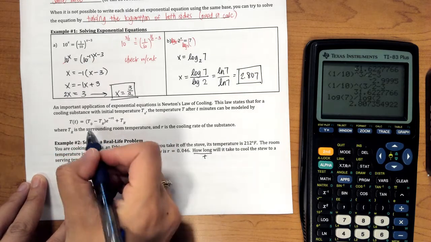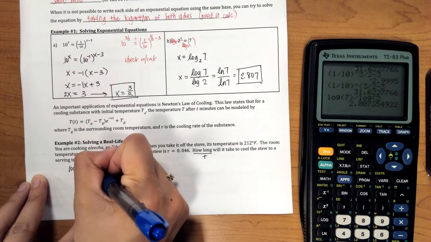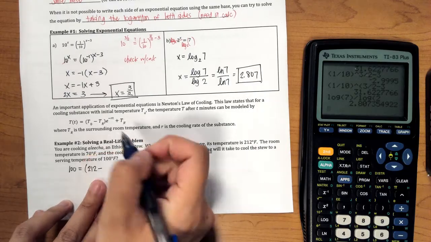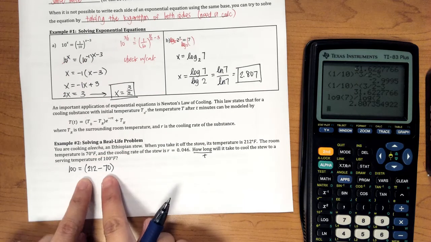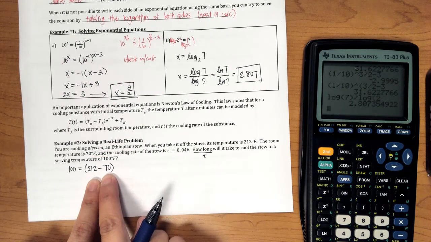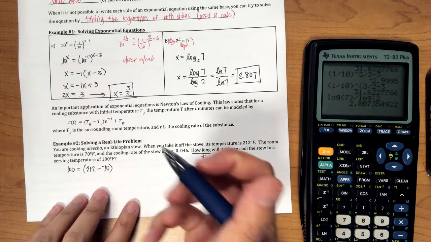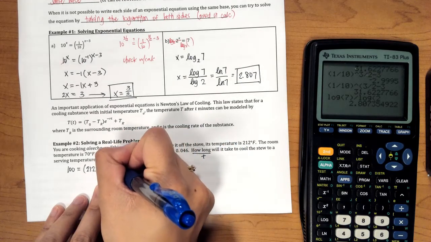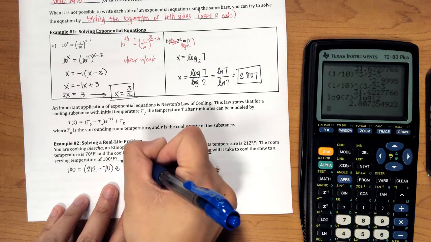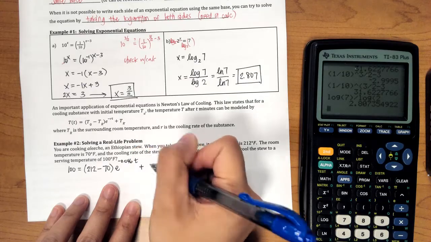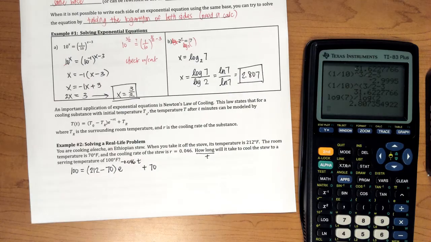We started at an initial temperature of 212. The room temperature is 70, right? And so we're subtracting the 70 because we don't need to go past that. We're just trying to find out how long it takes for it to cool by the difference in that. Let's see, times e to the negative 0.046 t, we don't know, and then plus room temperature is 70 again. Well, at this point, we're literally just solving for t.